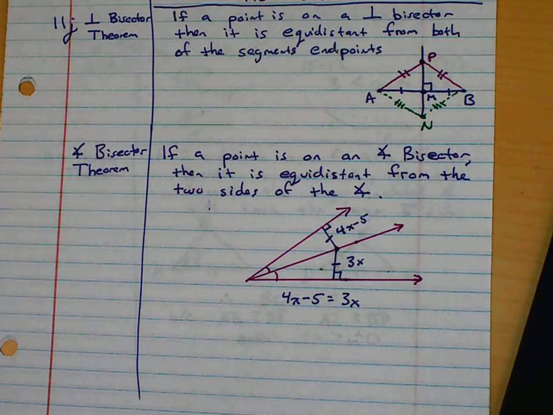I'm going to talk a little bit about 11J today. It's talking about the perpendicular bisector theorem. And perpendicular bisector theorem simply says if a point is on a perpendicular bisector, then it is equidistant from both of the segment endpoints. So they have a drawing there.